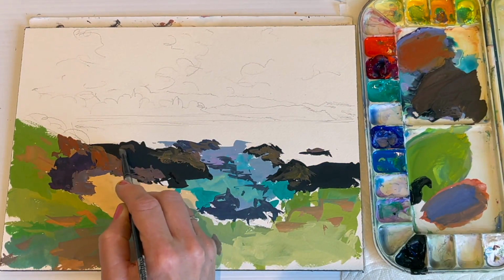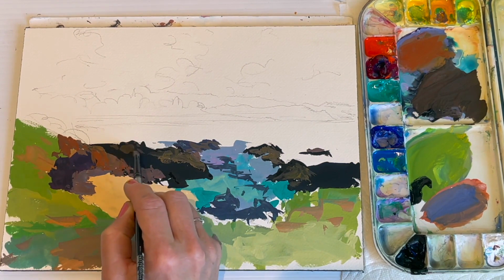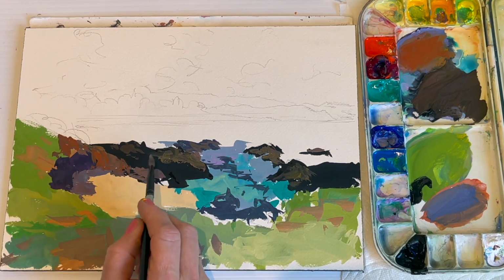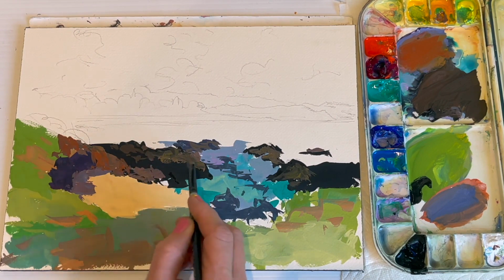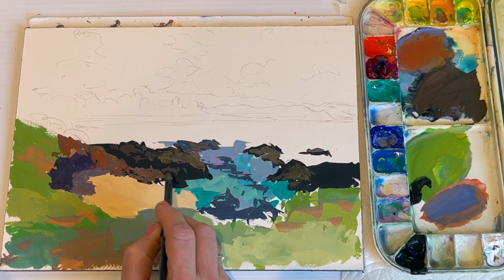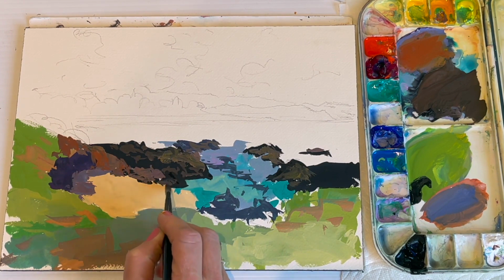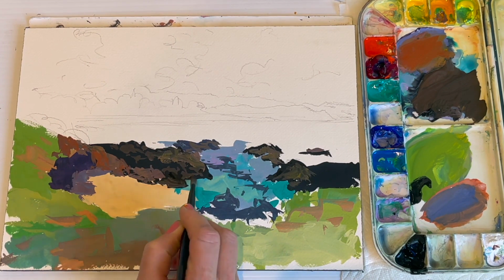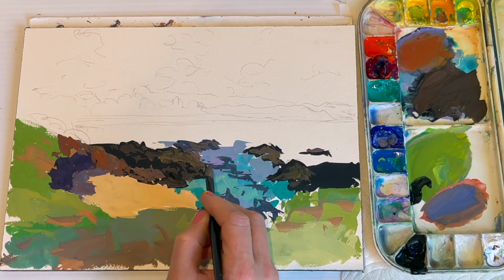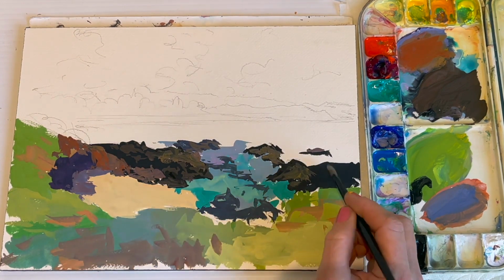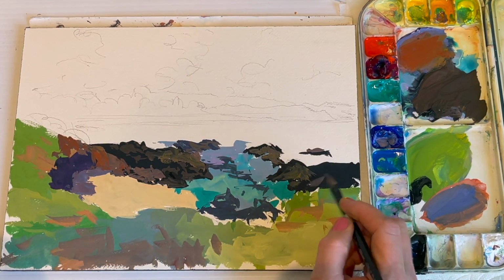And value creates dimension, even if it's only 1 or 2 shades of value apart. And I'm going to go over the black rocks with just a few loose painterly brush strokes of this lighter brownish gray, leaving lots of black in between. And I'll put some over here also.